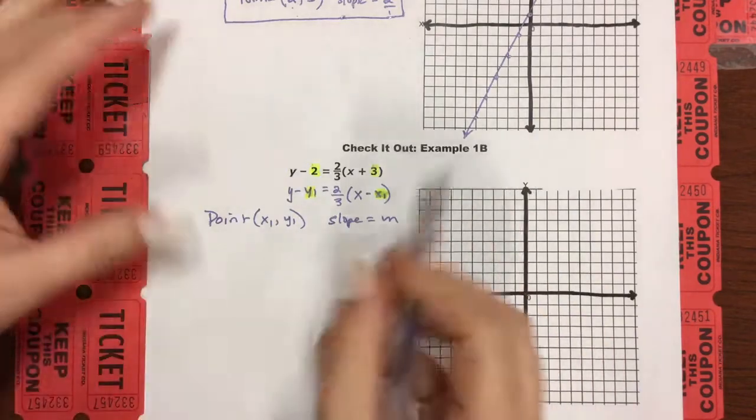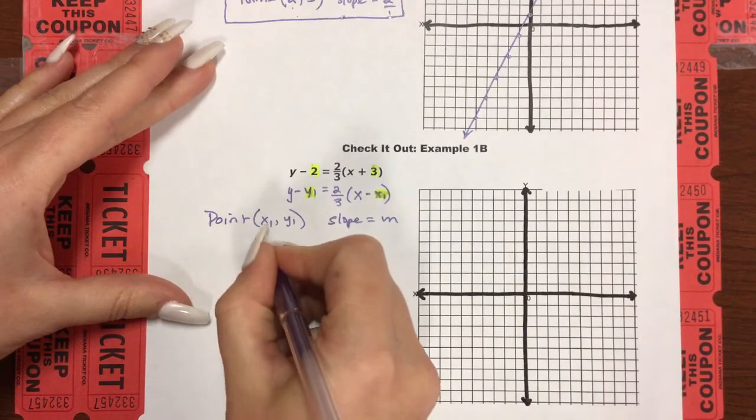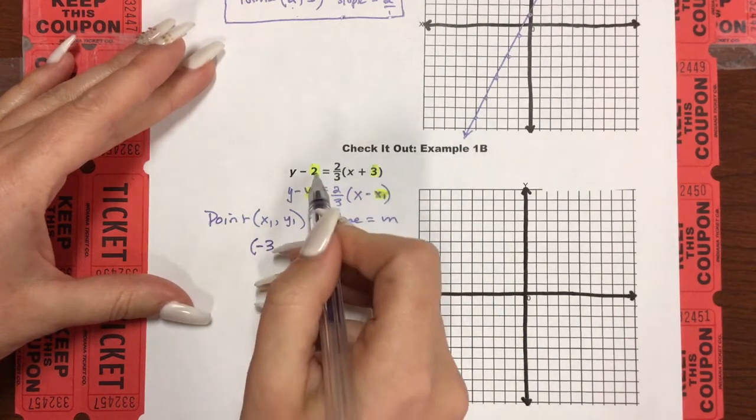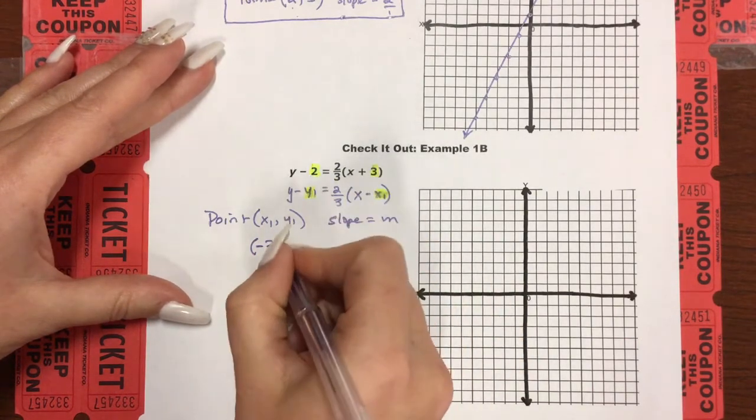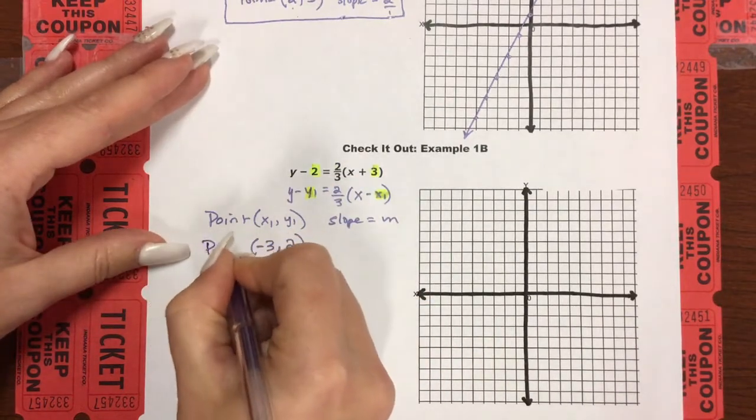Okay, so I'm going opposite sign for my x1. Here it's a +3, which means it's going to be a -3, opposite sign. Here, my y1 is a -2. I'm going opposite, and it's going to be positive. So there you go. There's my point.